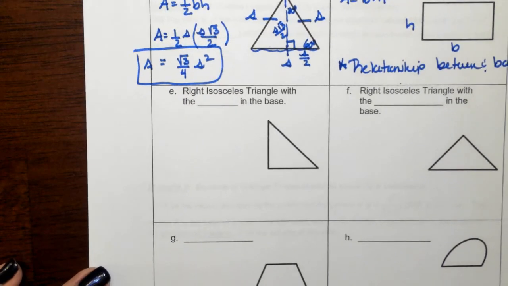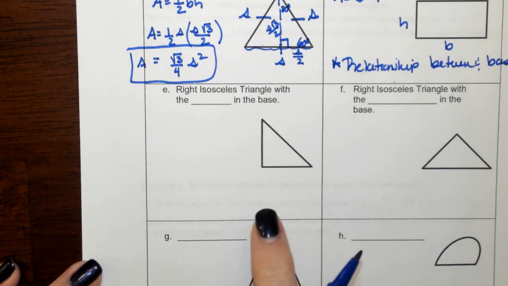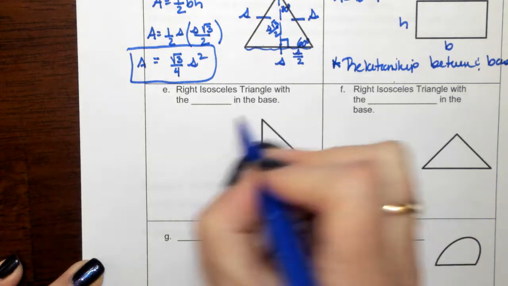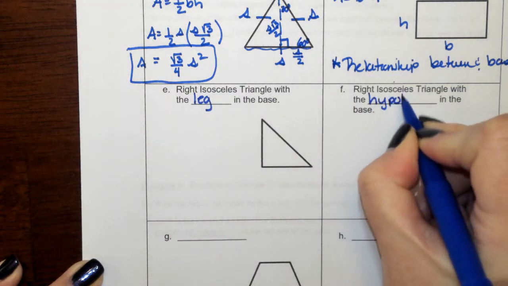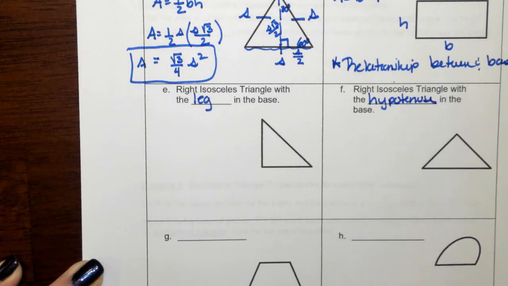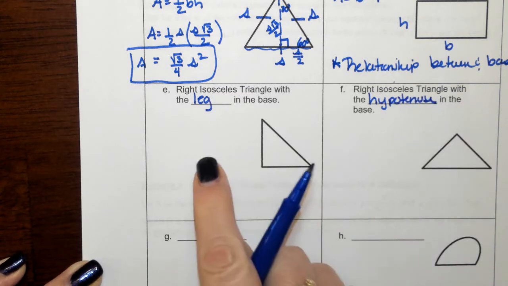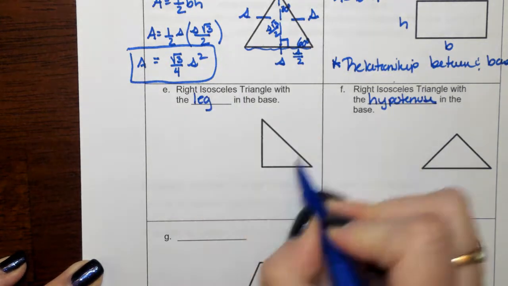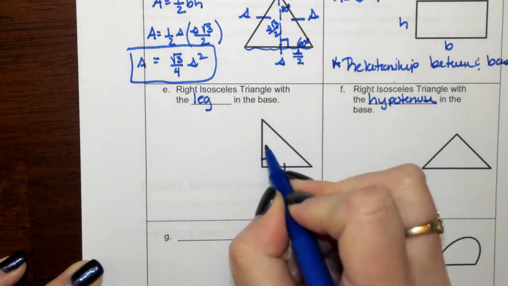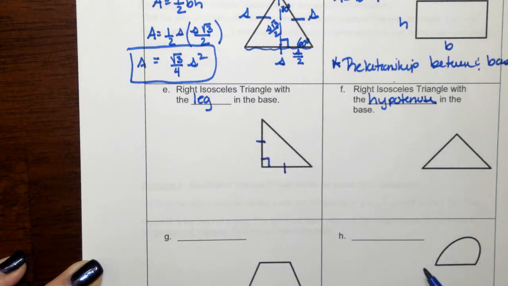A next cross-section that we could have is a right isosceles triangle. And again, it's going to depend on whether the leg is the base or the hypotenuse is the base. So the area formulas will be different based upon which one is the base. A right isosceles triangle means we have two congruent sides.